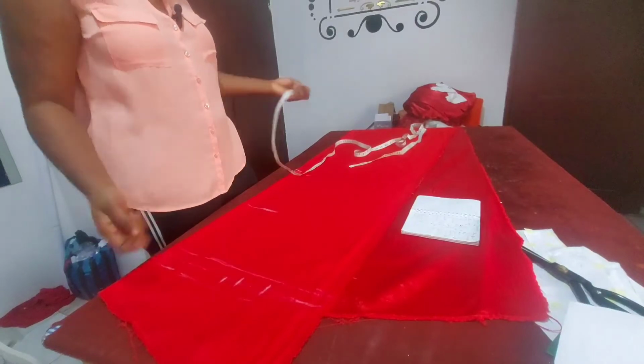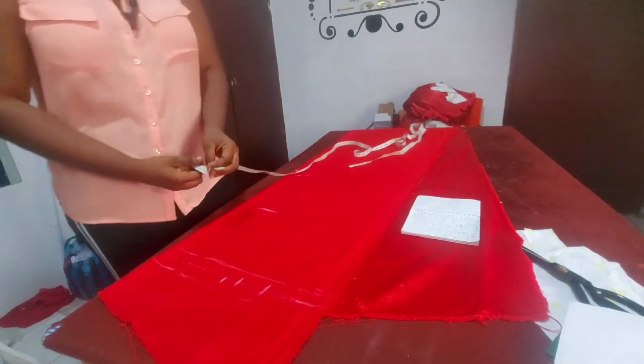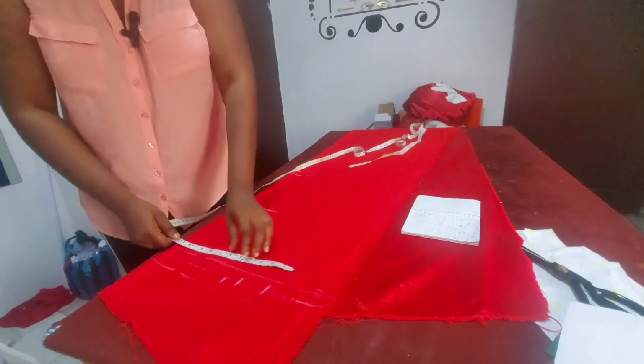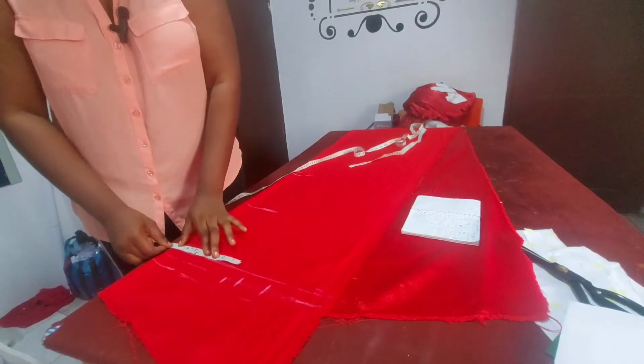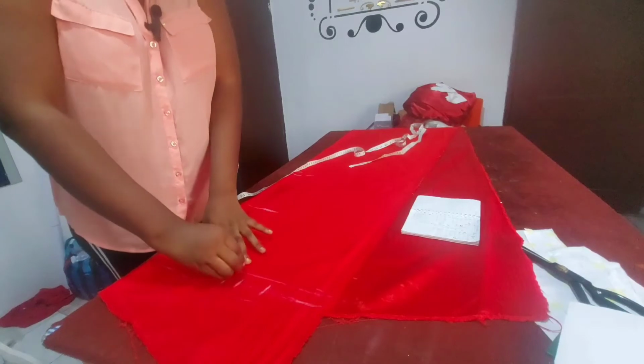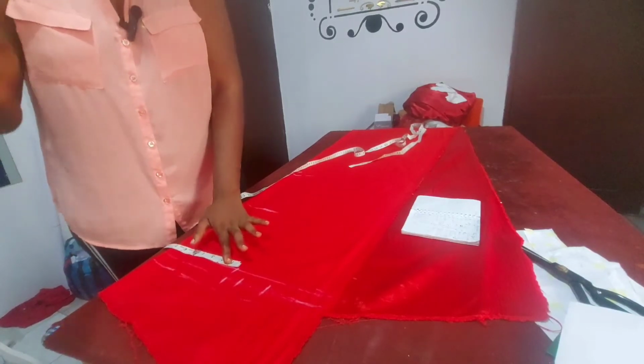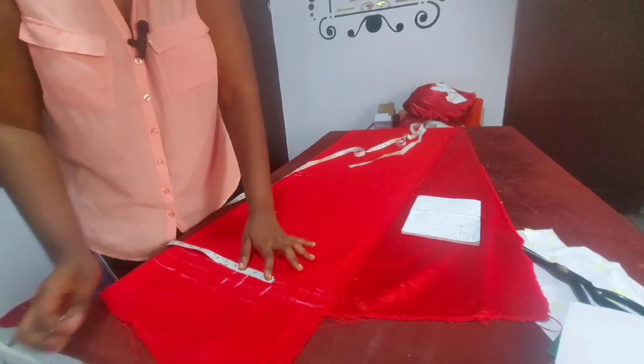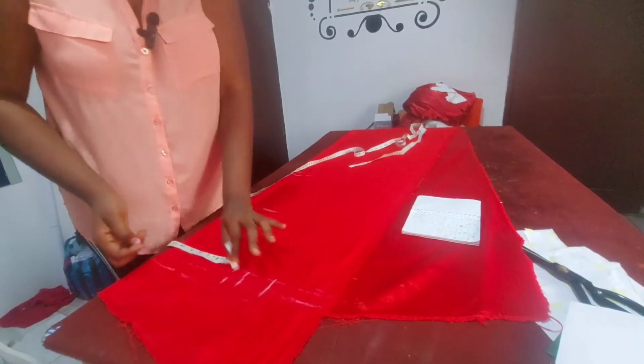Then I'll be inputting my body circumference measurements. The waist of my client is 28, sorry, 28 divided by 4 will give us 7. So I'm going to be adding 1 inch for that, then 2 inches for seam allowance. Just take note of that.